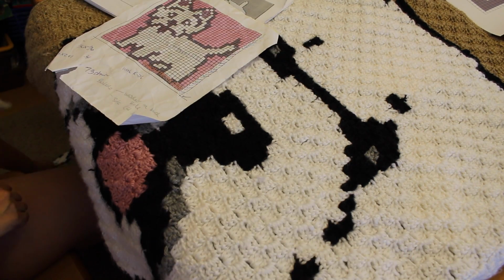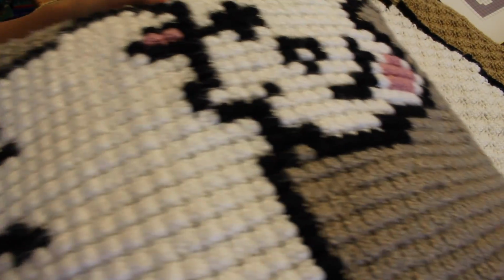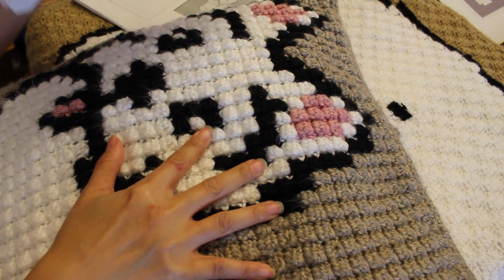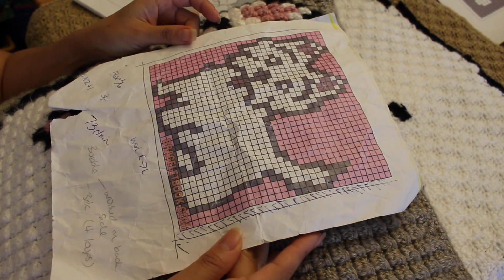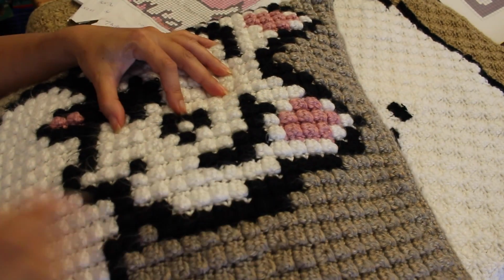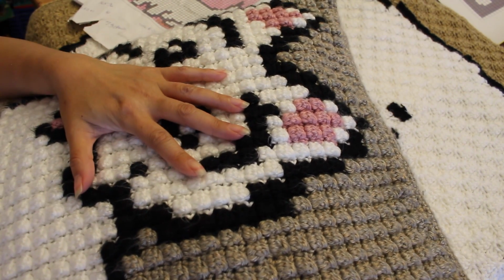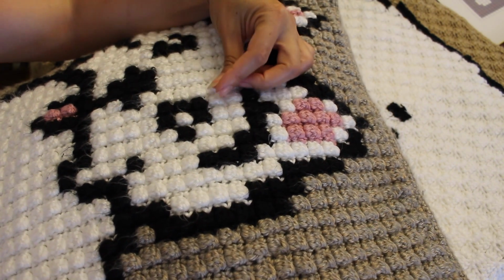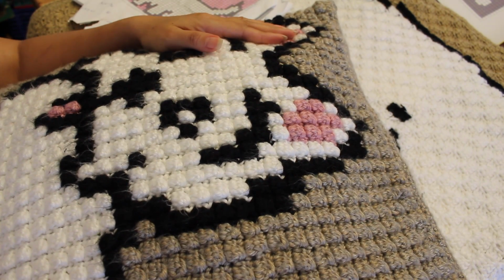For smaller objects, you could also do Bobble Stitch. This is a Bobble Stitch pillow that I did. I used this graph here, and this particular graph was 36 by 36, so definitely smaller. I did Bobble Stitch, so for each box it's a bobble, and it's very pixelated, it's very clear. It's smaller, not only because the graph is smaller, but for me each box is about 1/2 inch. And this is a big cushion.